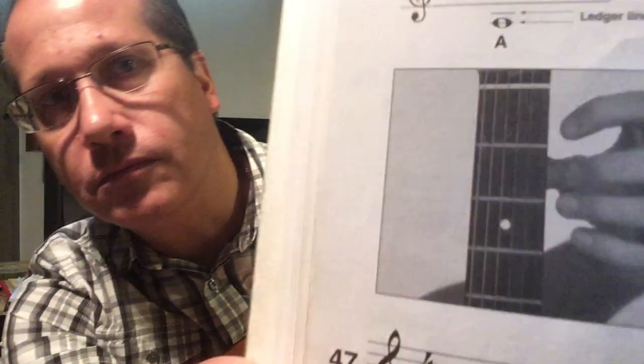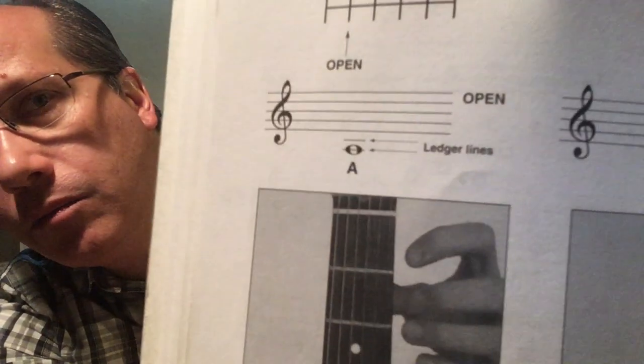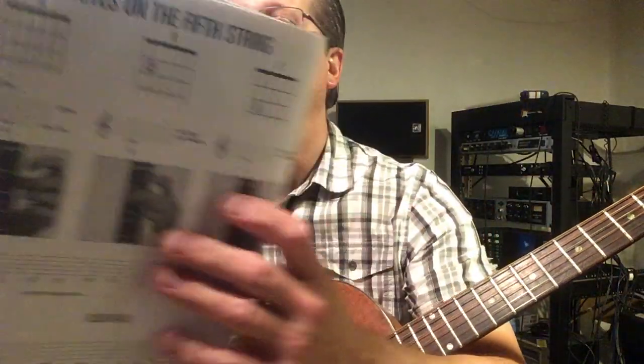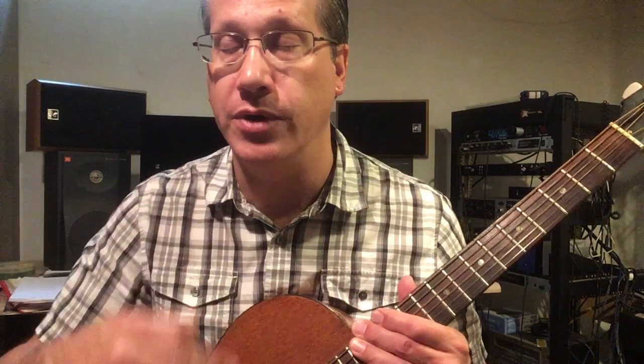So you can use this as a little rule. If the note has ledger lines on them, and there's the A pointed out with ledger lines, any note with ledger lines in this class that we're doing can be played on the 5th or 6th string only. So if you see notes that are below the staff with extra lines written in, don't look for them on the D string or the G string or the B string or the E. They're only going to be found on the low A string or low E string. They're too low to be played on any other string.